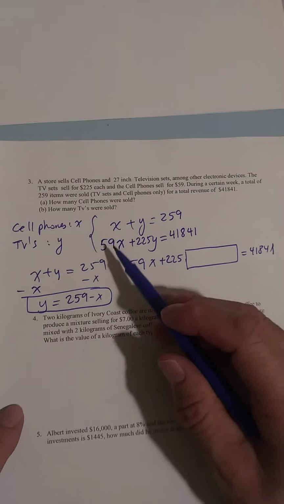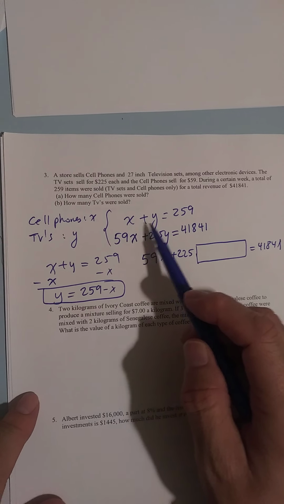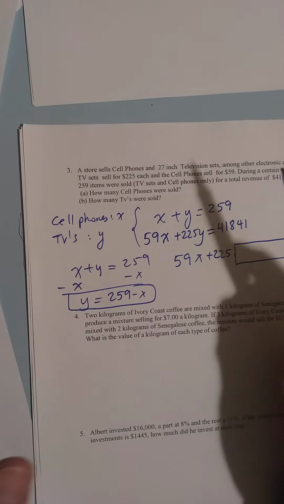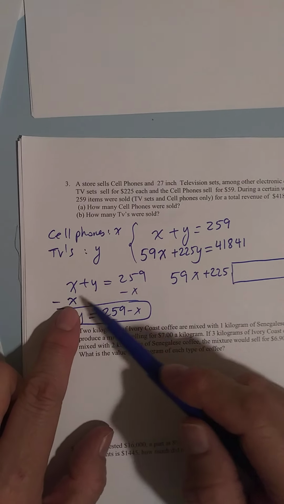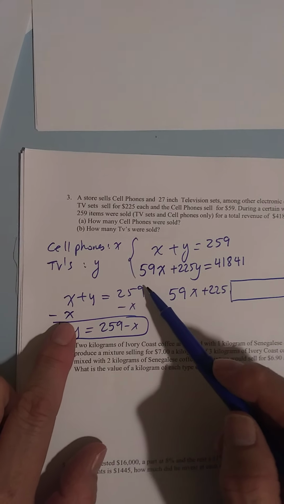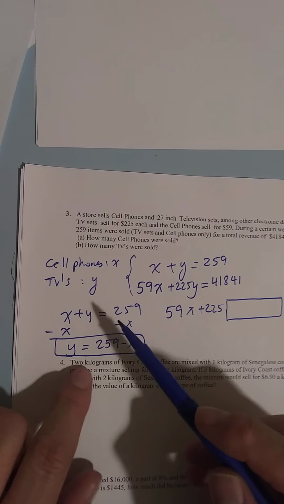We're going to use the substitution method to solve this. So let us take the first equation, X plus Y equals 259. I'll write it down here. Solve for Y or X, we're going to solve for Y. Subtract X from both sides. X cancels, so that gives you Y equals 259 minus X. Put this in a box.